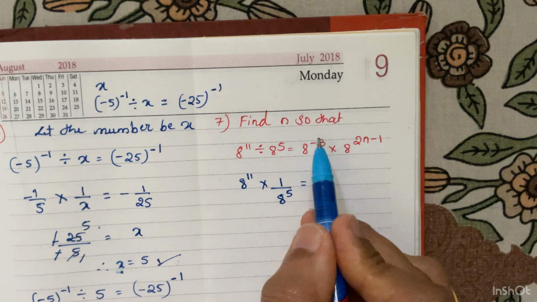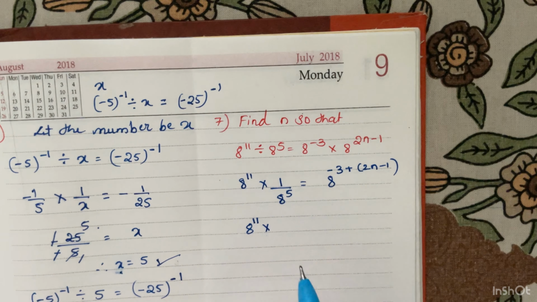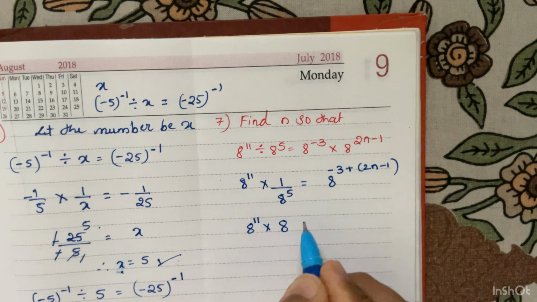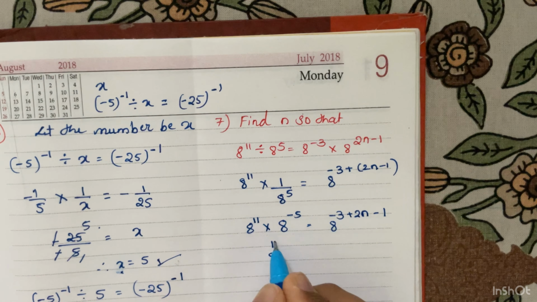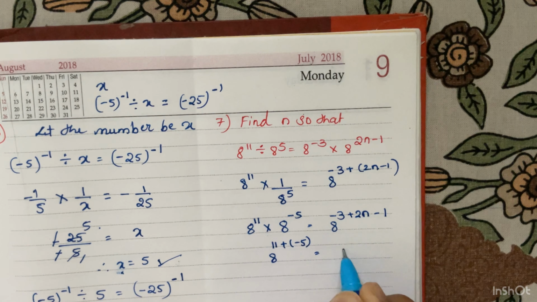Now 8 raised to the power 11 as it is, into, now this number I'll bring to the numerator. When I bring it, it will become minus 5, which is equal to 8 raised to the power minus 3 plus 2n, plus minus 1. Now again both bases are the same, so simply we can add the powers. 11 plus, in the bracket, minus 5 is equal to 8 raised to the power minus 3 minus 1. What we need to add.